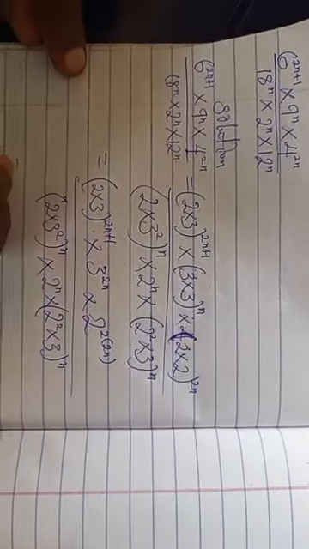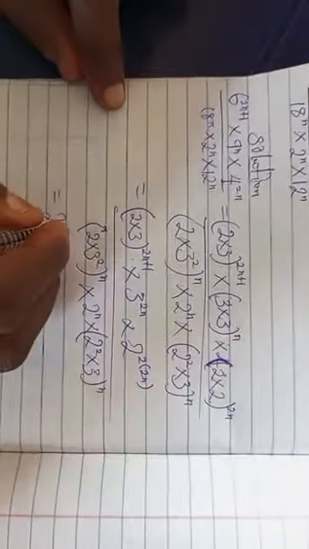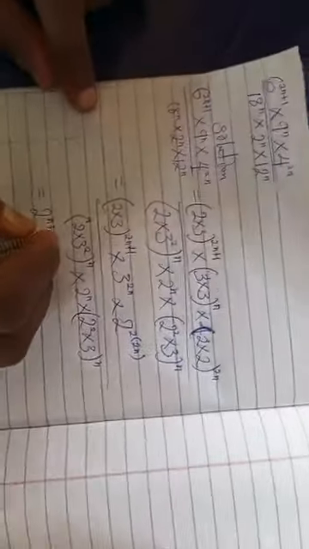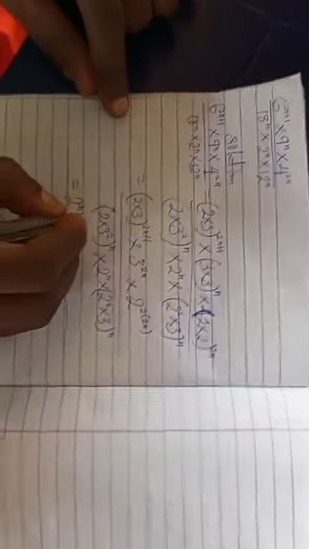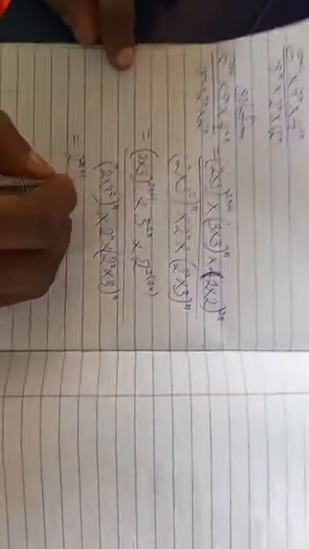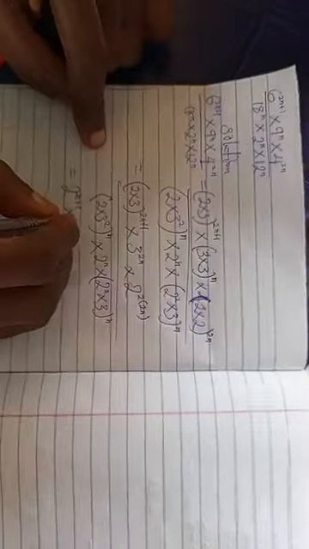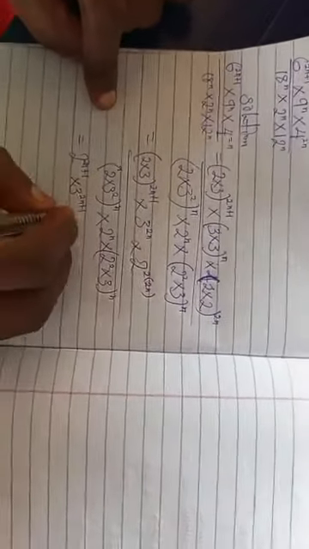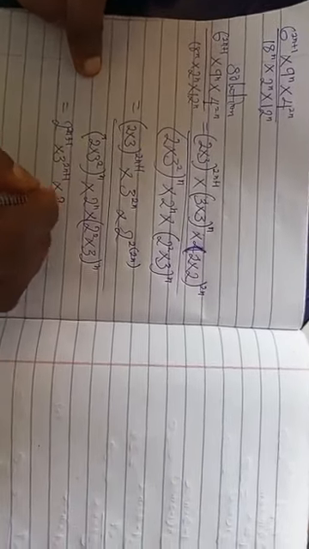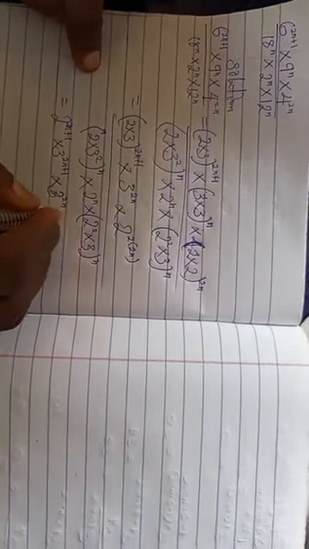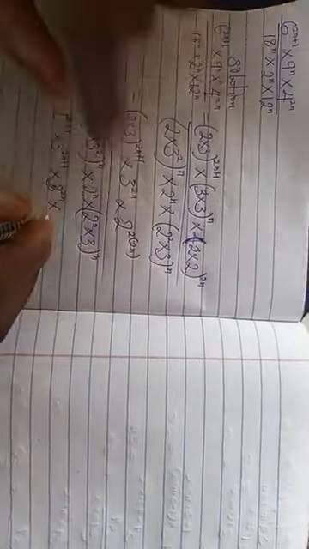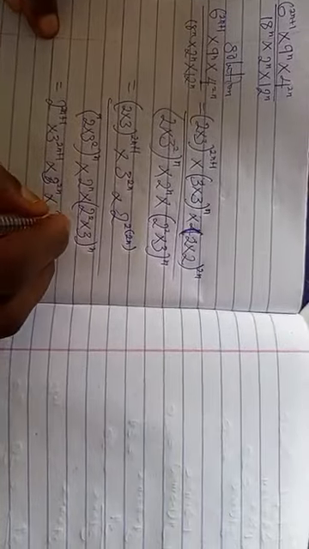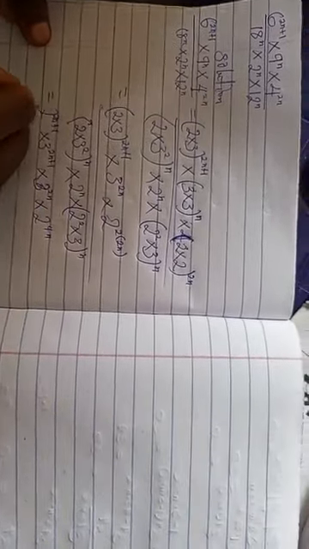Then for this one, you now have 2 to the power of 2 plus 2n plus 1, then times, the power will multiply through, 3 to the power of 2n plus 1 times 3 to the power of 2n times 2 times 2, there you have 2 to the power of 4n. I believe you are following.